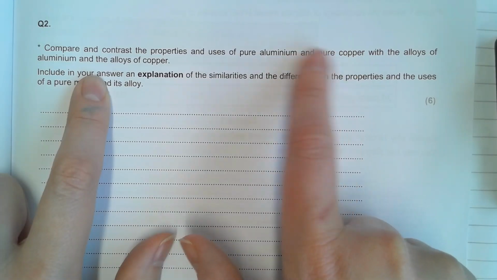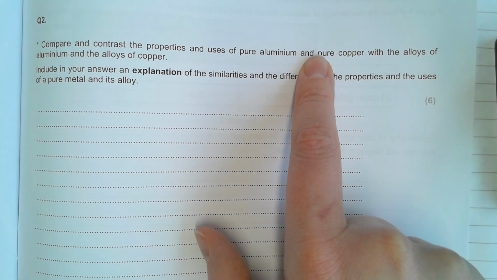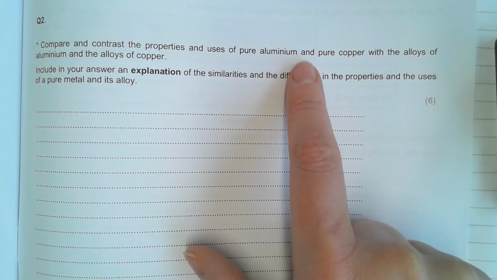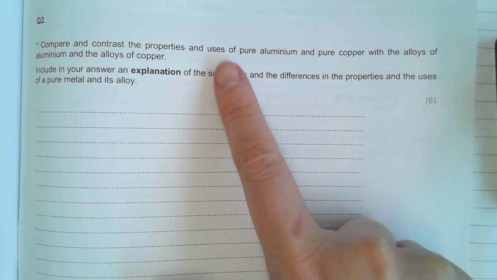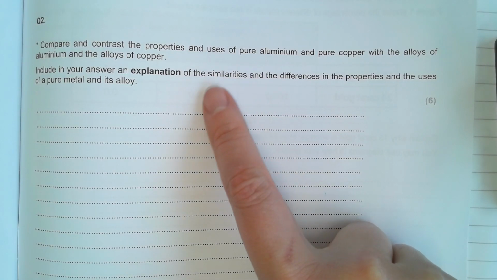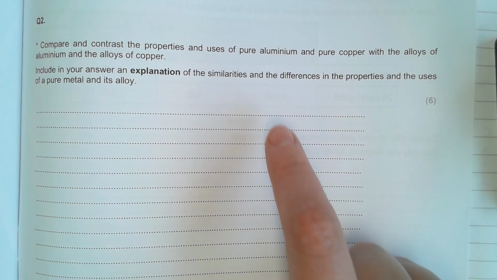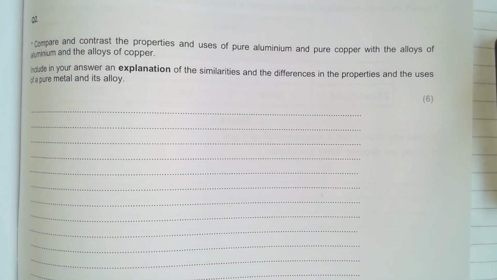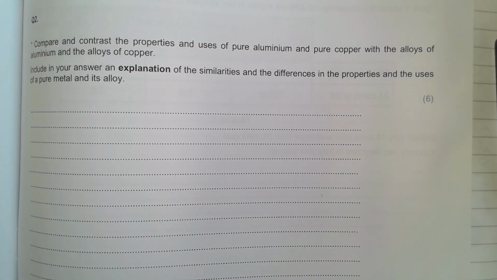The pure ones are fine. You can talk about the size of the ions and the layers not being disrupted and all that, but you do need to know some examples of alloys of aluminium and copper, just so that you can give some uses. You'll find that on the mark scheme. You'll also find that in your booklet D. It's just stuff that you have to learn off by heart. It's more of a cram job just before the exam. As long as you understand the idea behind it, I'm kind of happy for now.